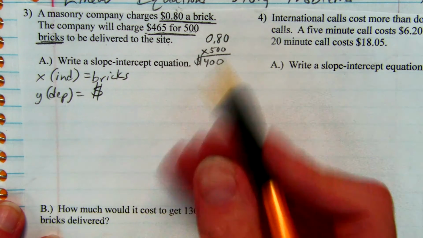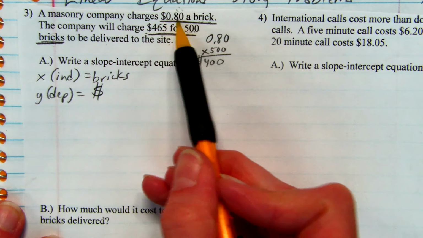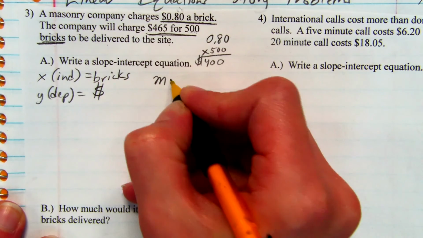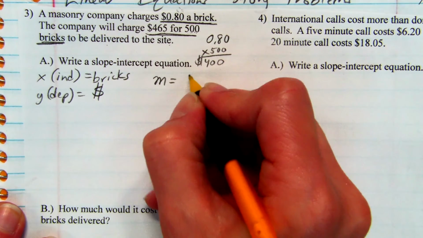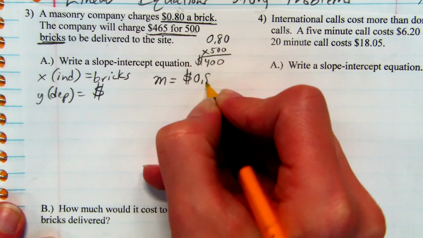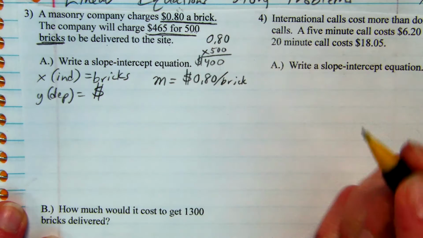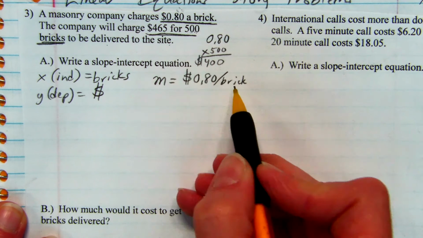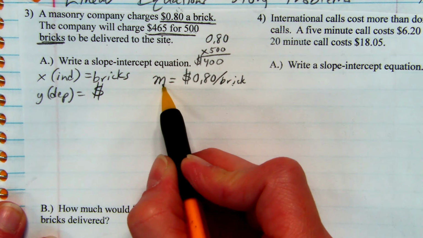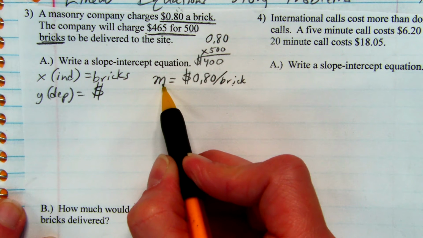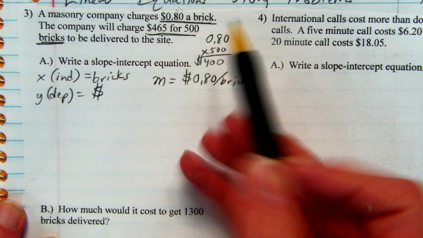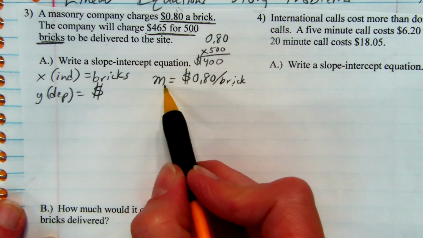Okay? Now, they gave us a little bit of information. 80 cents a brick sounds like a rate to me. That sounds like a rate of change. And so we don't have to find the slope. They gave it to us right off the bat. How nice is that? They gave us 80 cents per brick. And so that's a slope. So when you see something like miles per hour, dollars per minute, whatever, that rate language that we've talked about in the past, that's your slope.